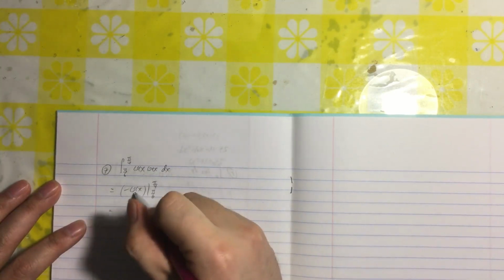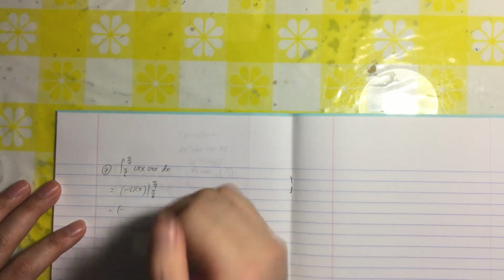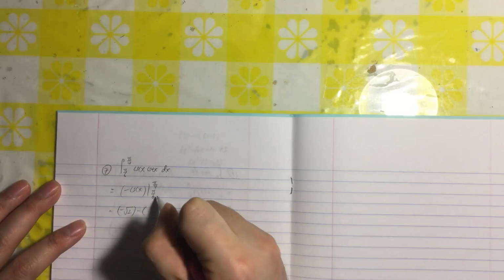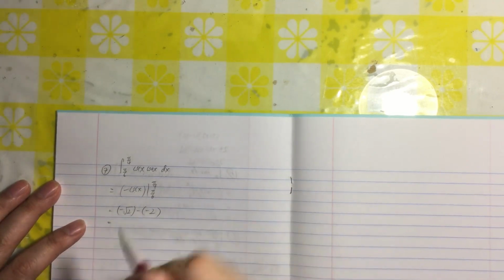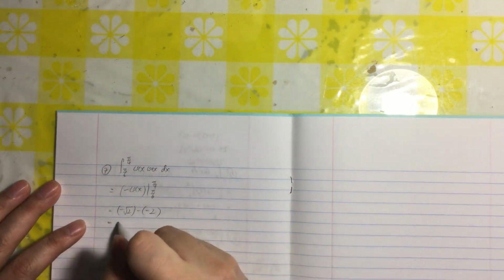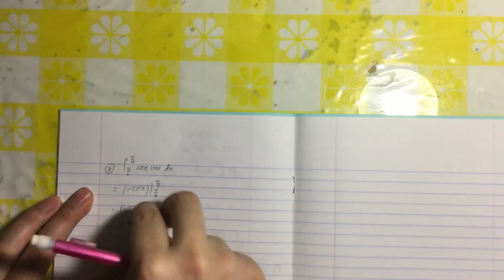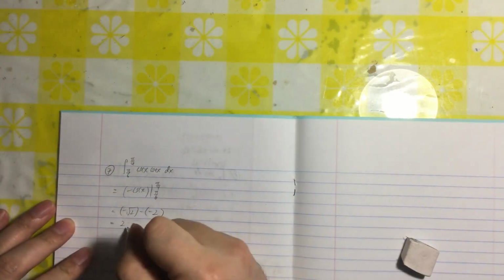If I plug in the upper limit, cosecant of pi over 4 is radical 2. If I plug in the lower limit, cosecant of pi over 6 is 2. Then double negative is positive. We write the positive term first. The final answer is 2 minus radical 2.